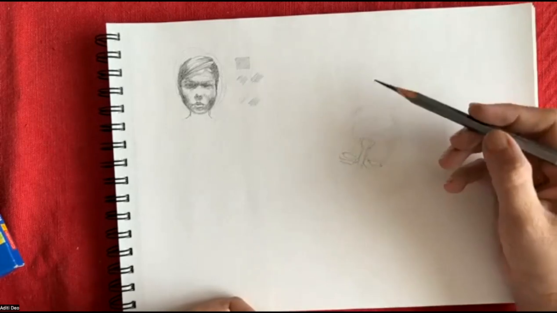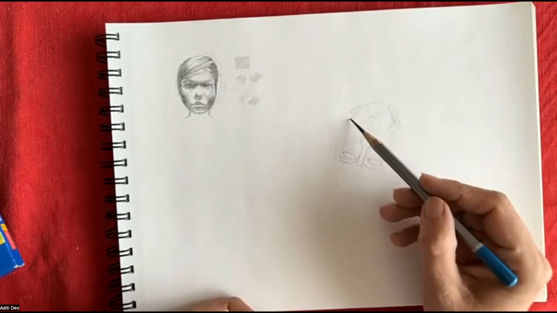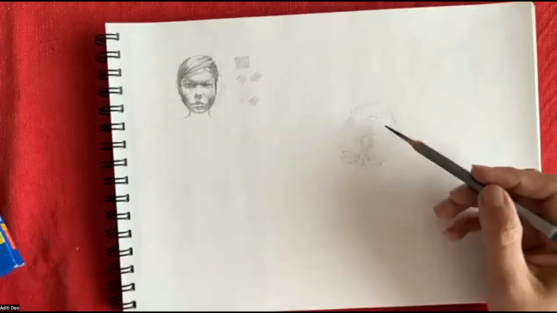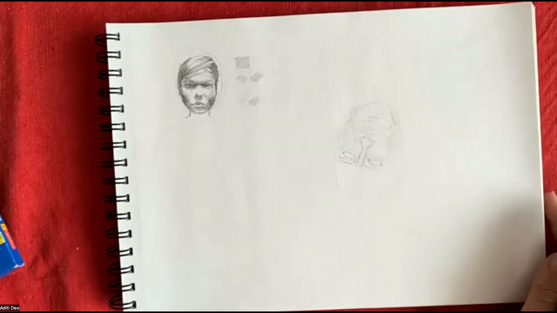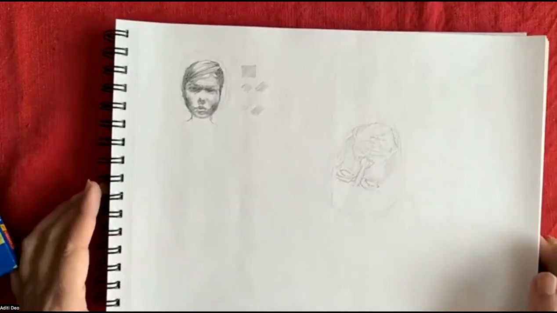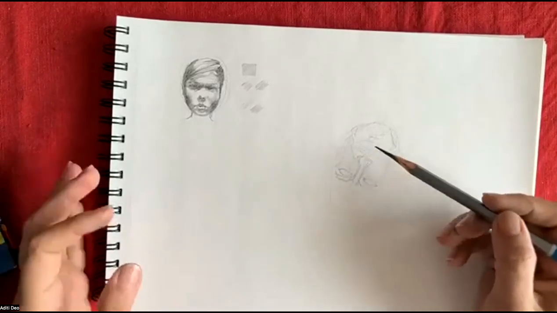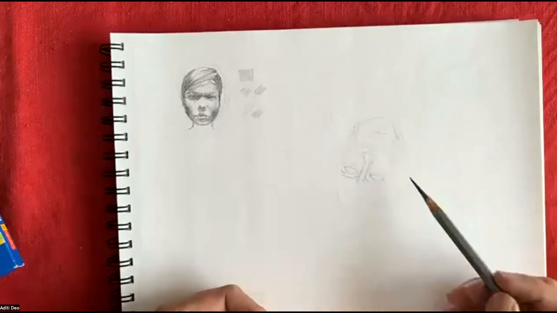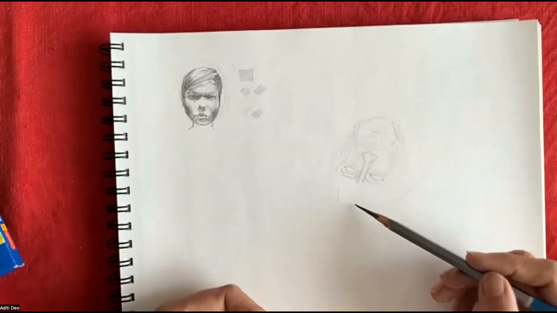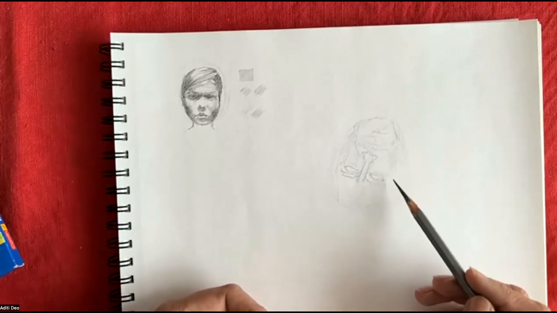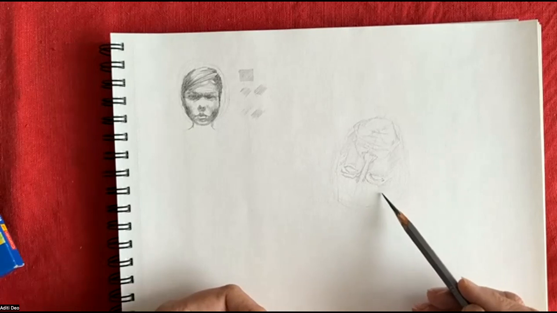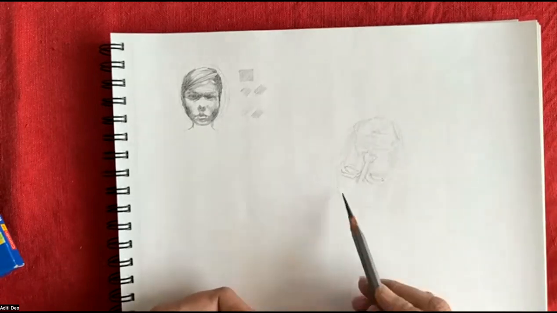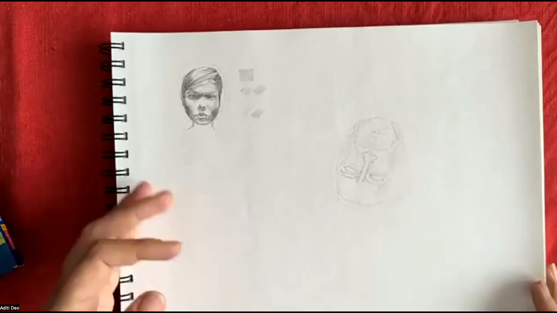Now here again, I'm shading in the internal areas. I still don't have an idea about the external edge of the face. I think my angle has become too much. And then based on that, where does my forehead come? Something like this.